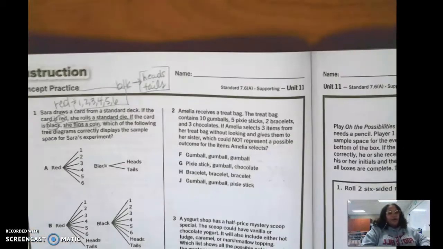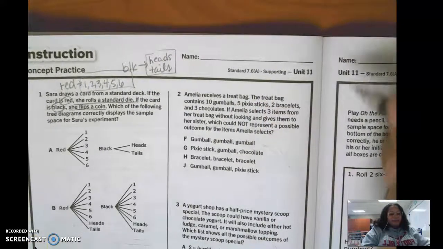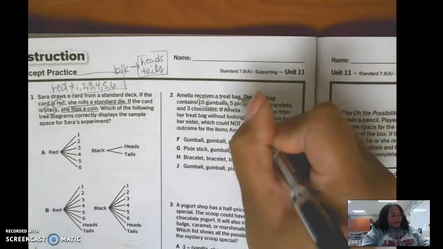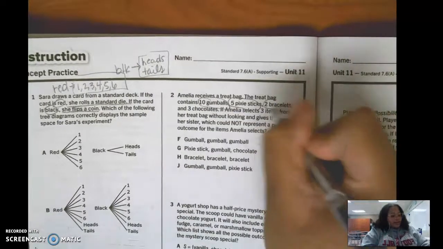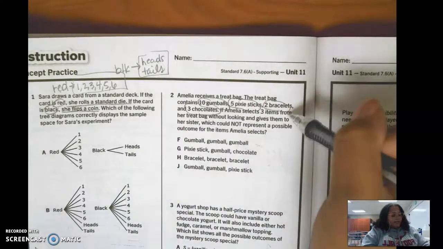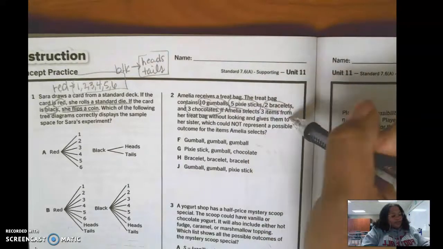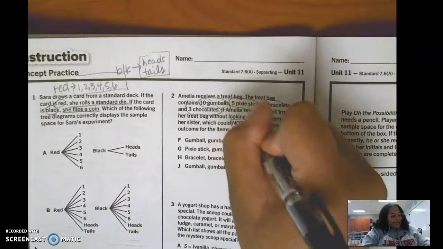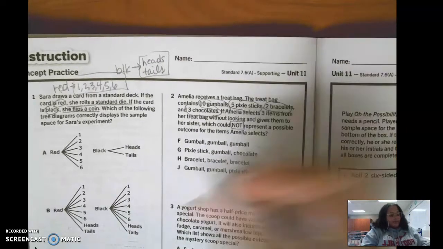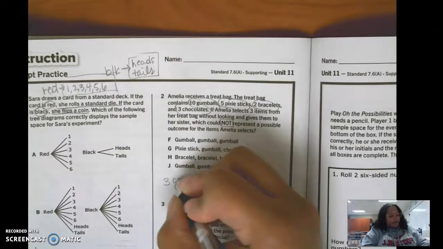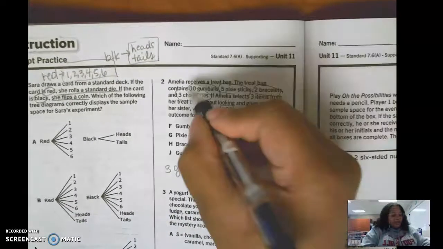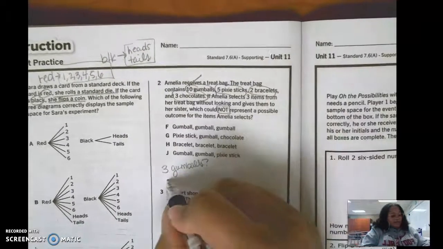Number 2, Amelia receives a treat bag. The treat bag contains 10 gumballs, 5 pixie sticks, 2 bracelets, and 3 chocolates. If Amelia selects 3 items from her treat bag without looking and gives them to her sister, which could not represent a possible outcome for the items Amelia selects? Can I get 3 gumballs? Yes, I can because there's 10 of them. Can I get 3 pixie sticks?